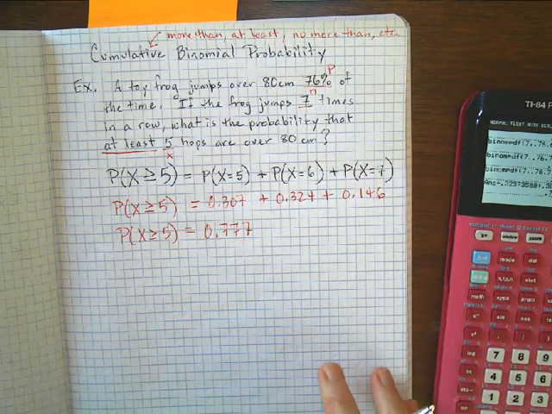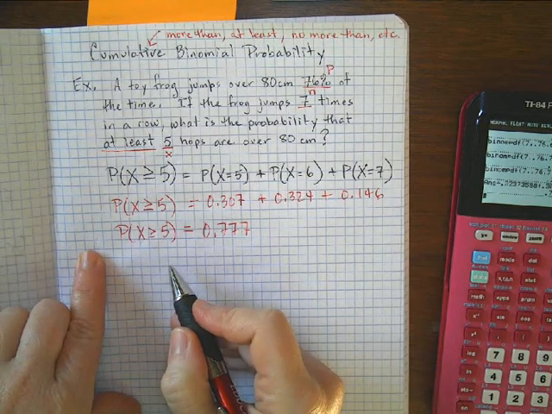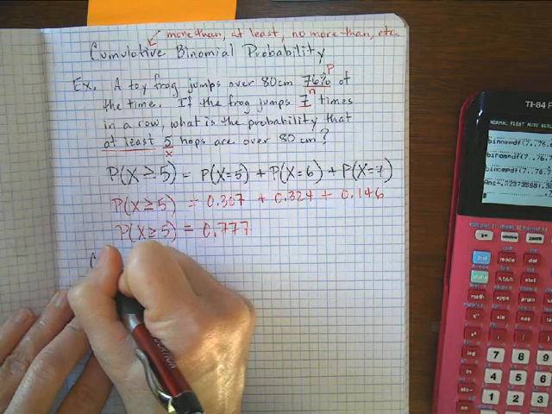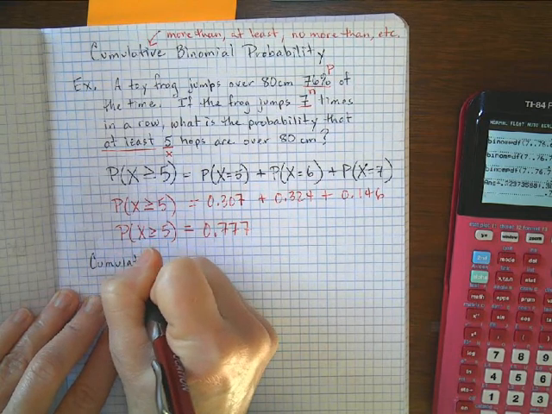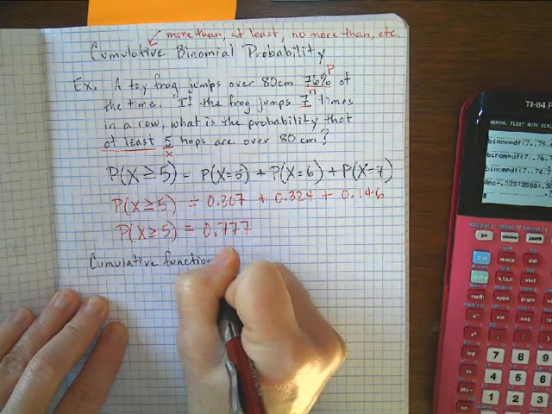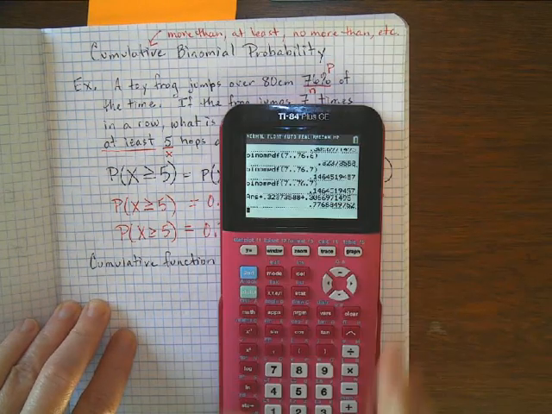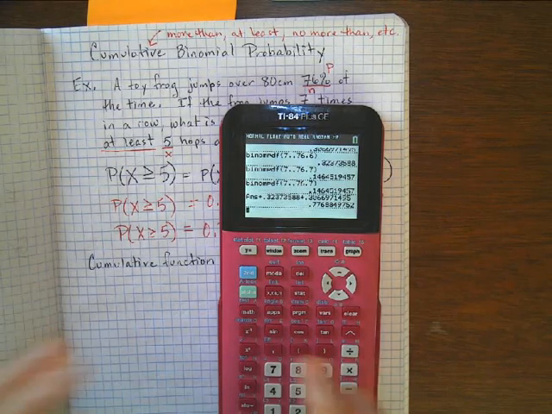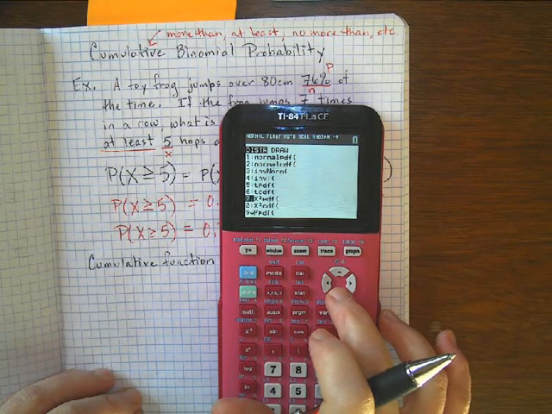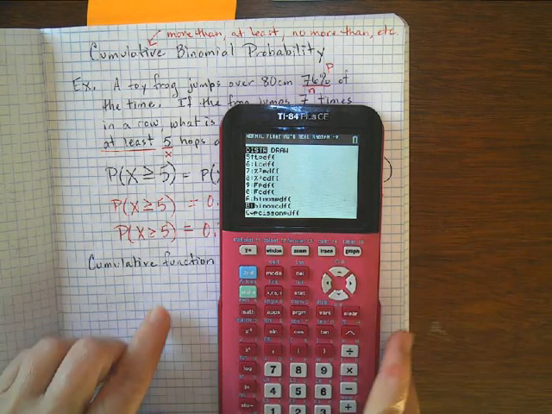Okay, so if we want to do this on the calculator, we're going to use the cumulative function. And the cumulative function, if I bring that up, it basically is right underneath the other one. So if we go down, instead of stopping at A, we're going to go to B. Where is it? There it is. So it's this one right here.